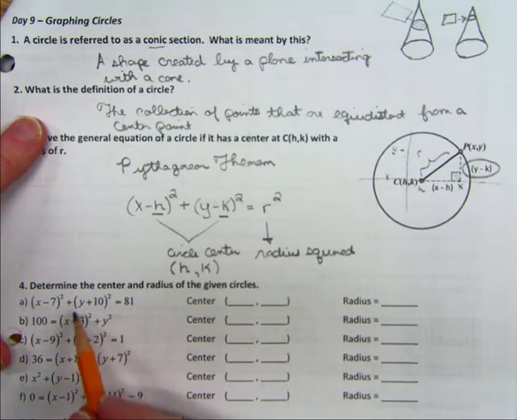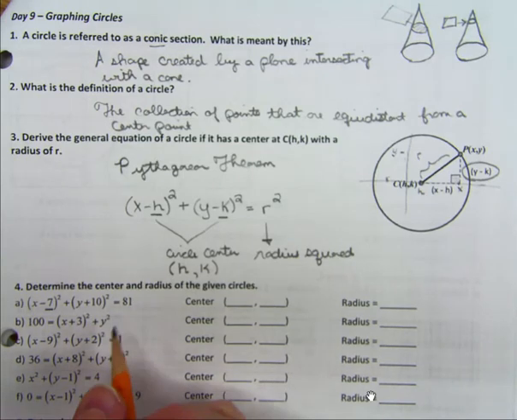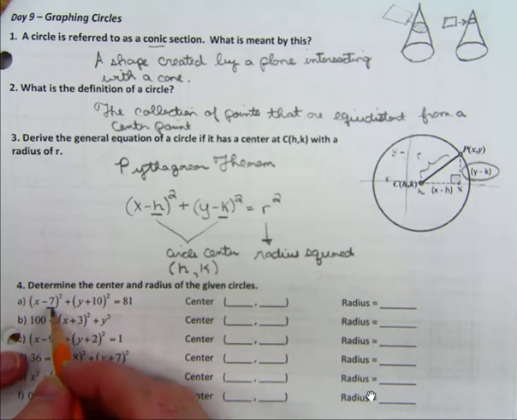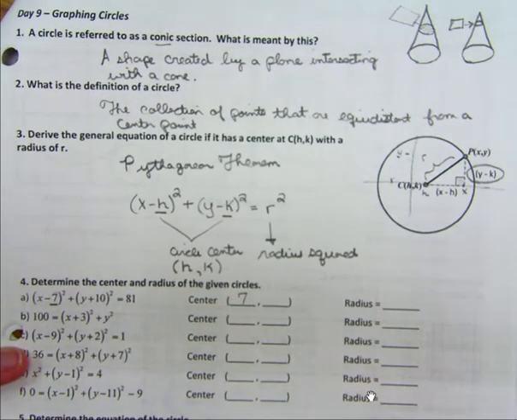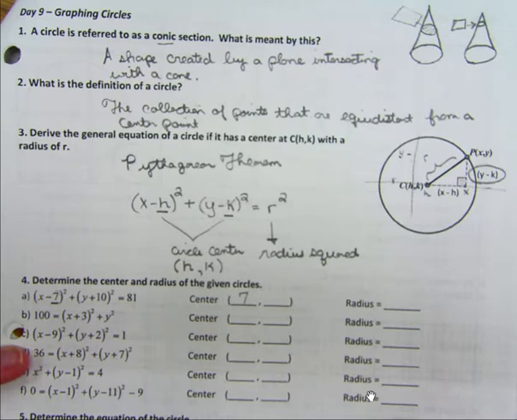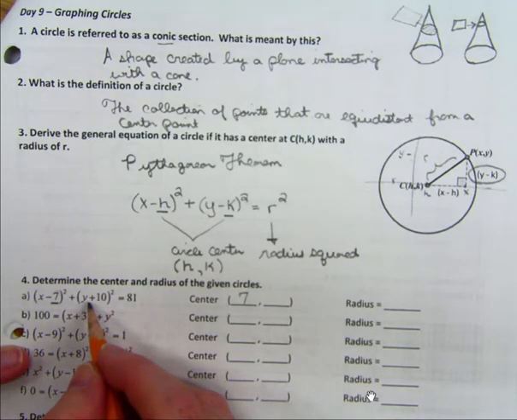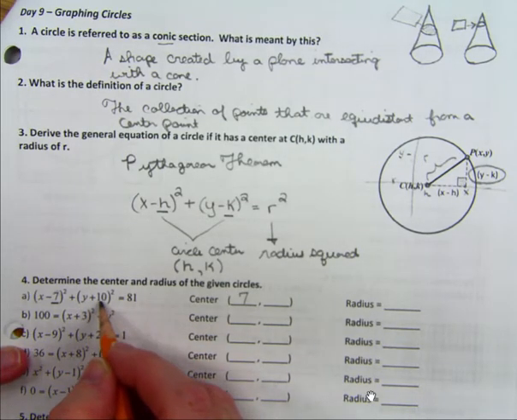So let's look at this example. So here we have x minus 7, and in this case, the 7 is our x value. That's the center value. Here we have y plus 10, so be careful here. Instead of saying y minus 10, it's y plus 10.